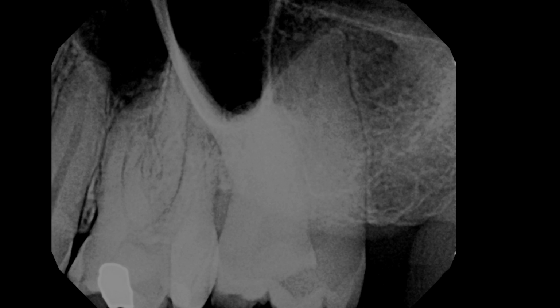And then as we look over here, you're starting to see that there's some superimposed image. If I were to outline one of the roots, here is the outline of that tooth. Again, that's one tooth that I'm seeing. And then here's another one.